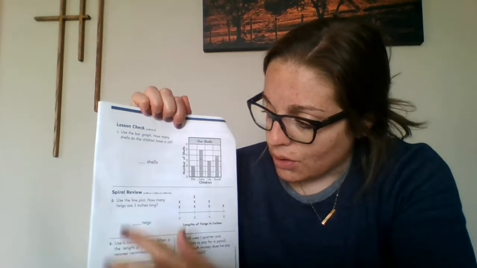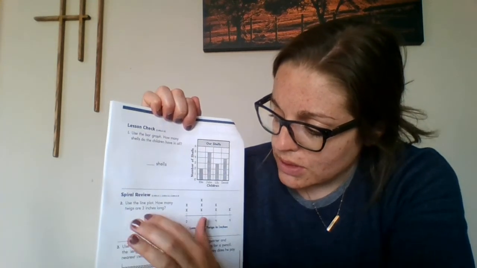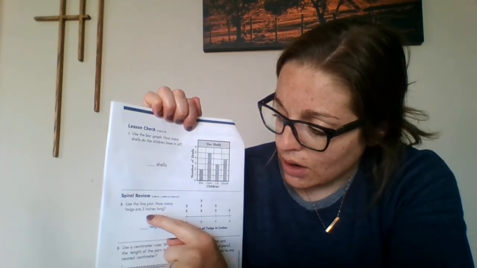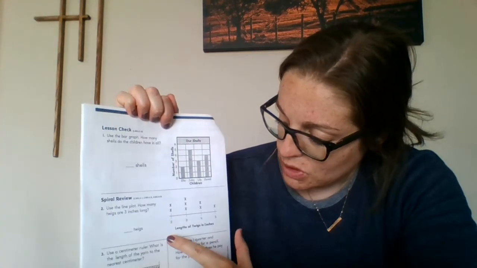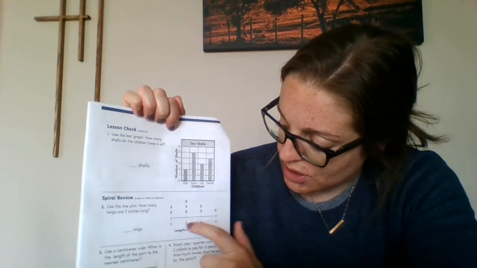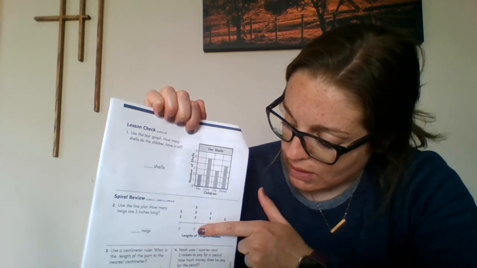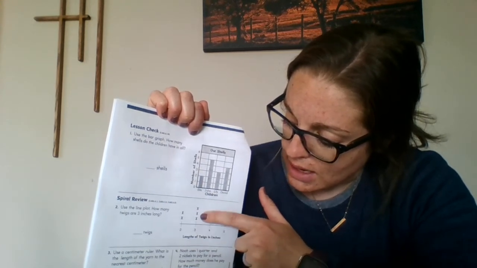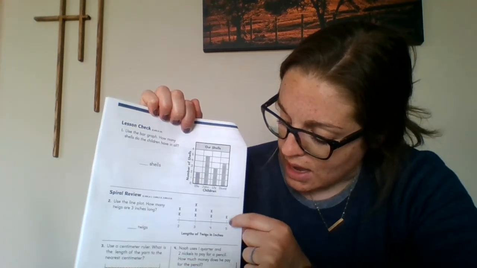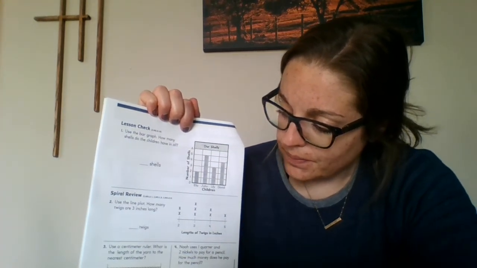Then this down here is all review. Number 2, use the line plot. How many twigs are 3 inches long? So we have lengths of twigs in inches. So if the twig was 2 inches, if they put an X above it, that means that there were 2 twigs that were 2 inches long. And then you have 3 inches, and that's how many were 3 inches long. That's how many were 4 inches long. The X is above. And then that's how many were 5 inches long.